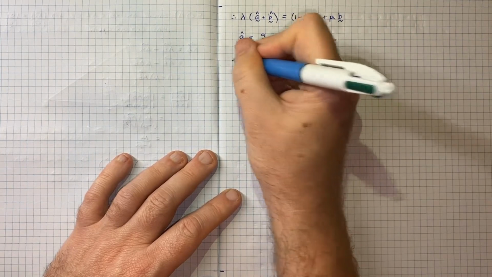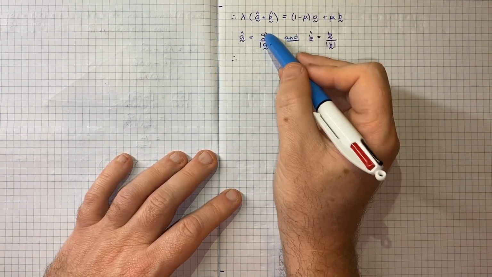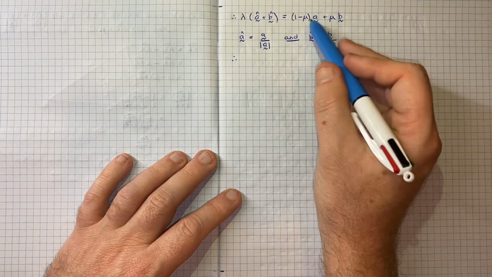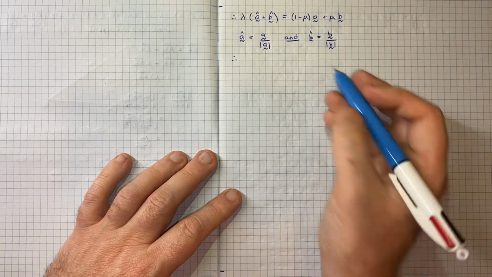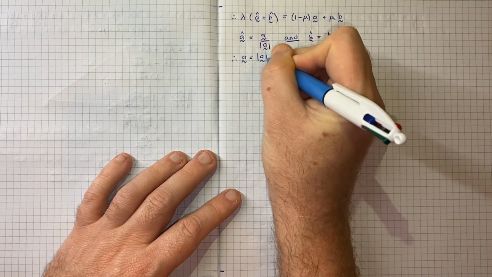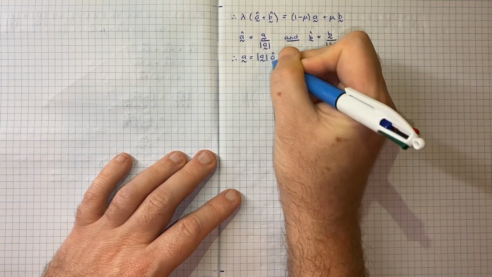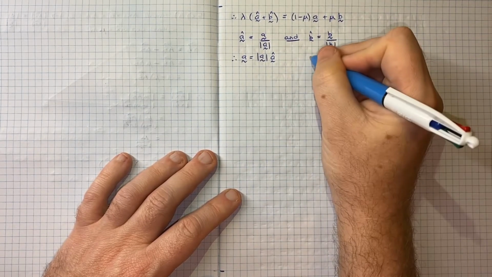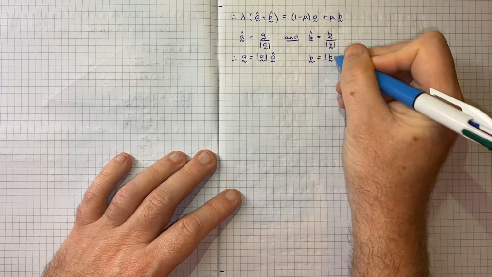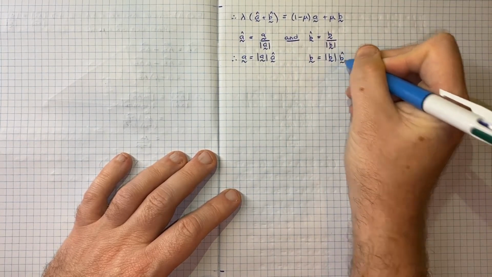So therefore what we can say is if I isolate A vector and B vector and then have something to put in over here on this right-hand side, we can say A vector is equal to the magnitude of A vector times A hat vector, and B vector is equal to the magnitude of B vector times B hat vector.